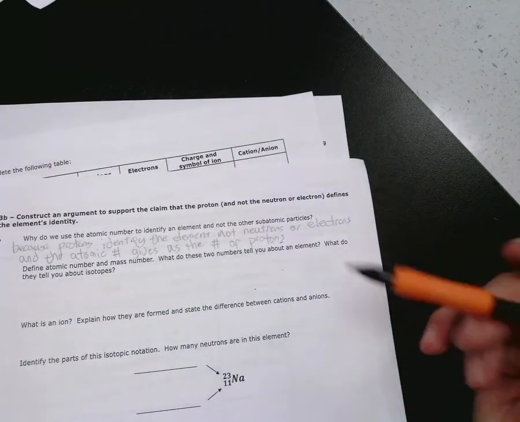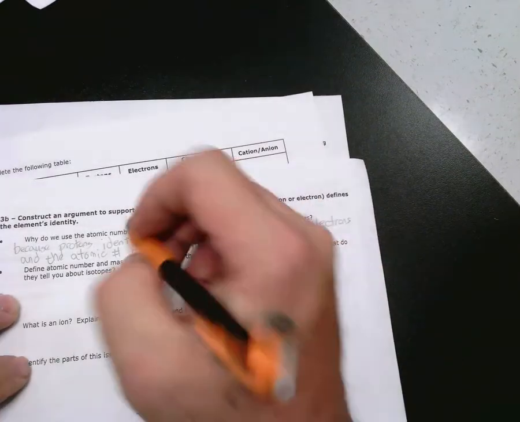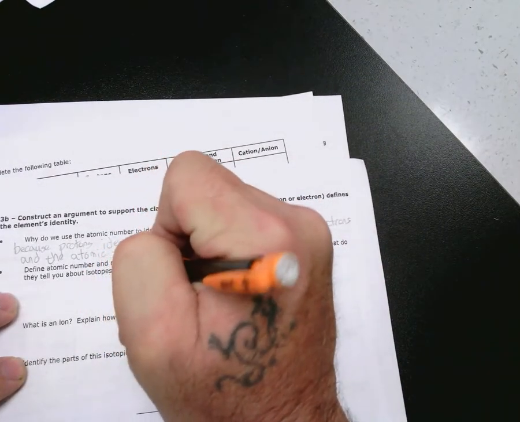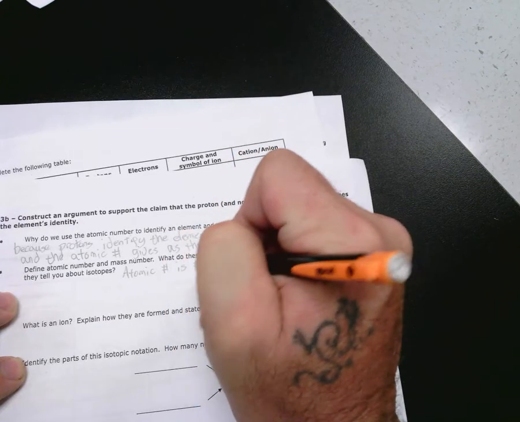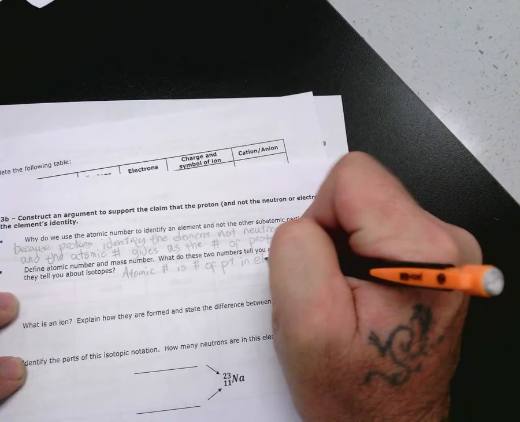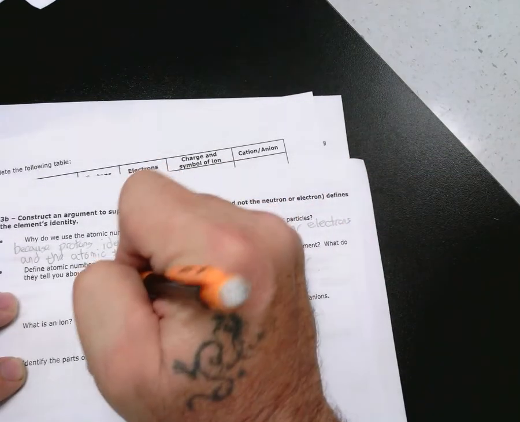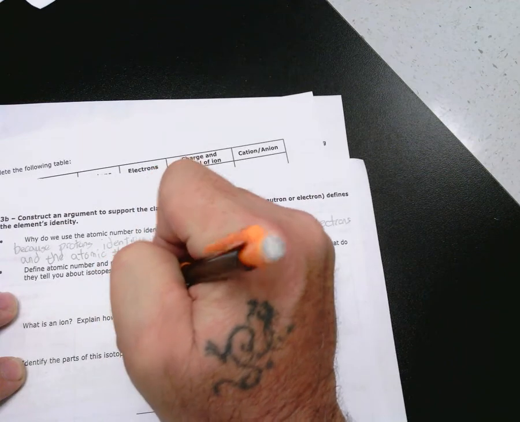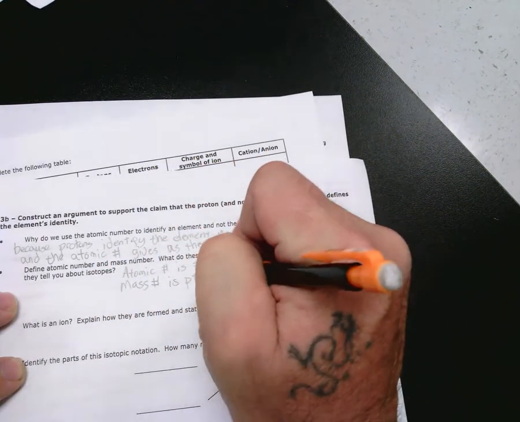Okay. Define atomic number and mass number. All right. Atomic number is the number of protons in an element. Mass number is protons plus neutrons.